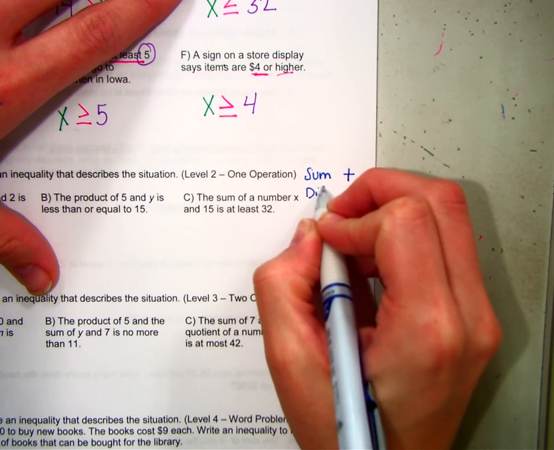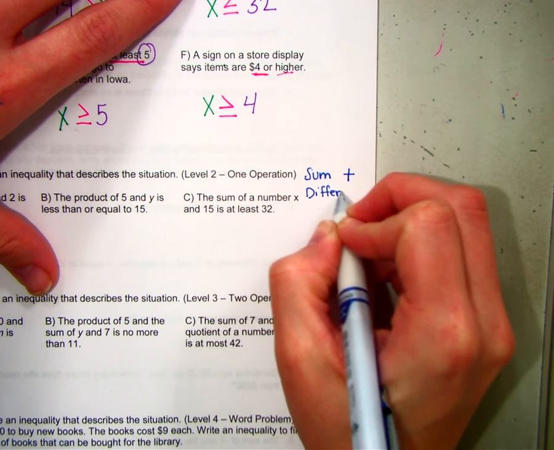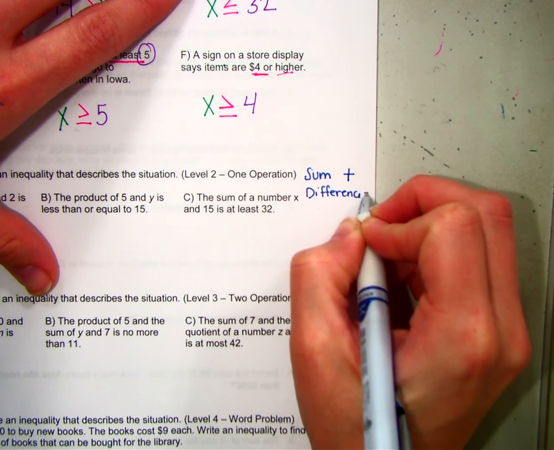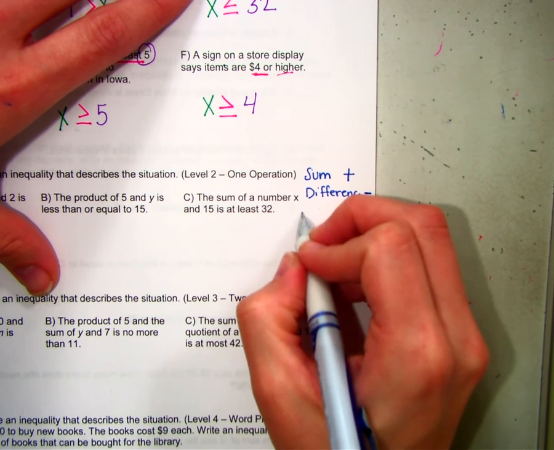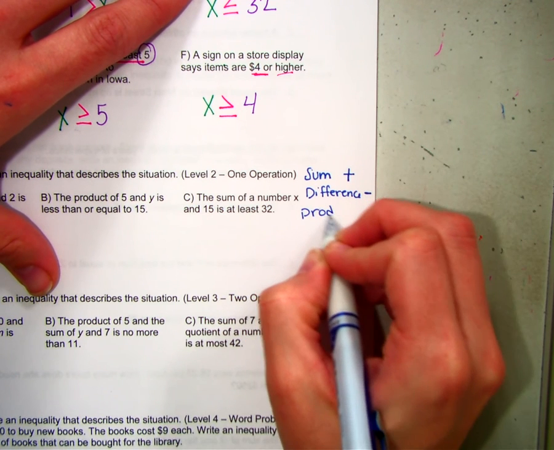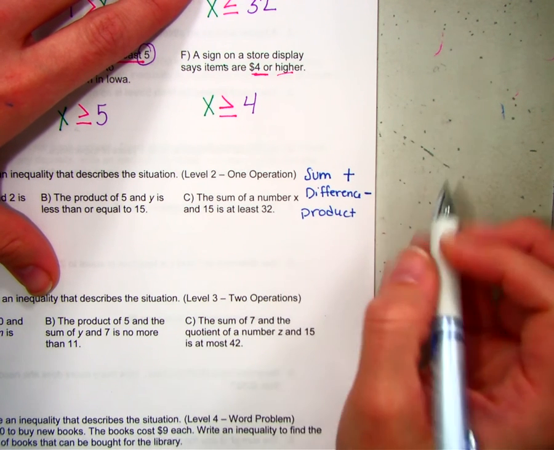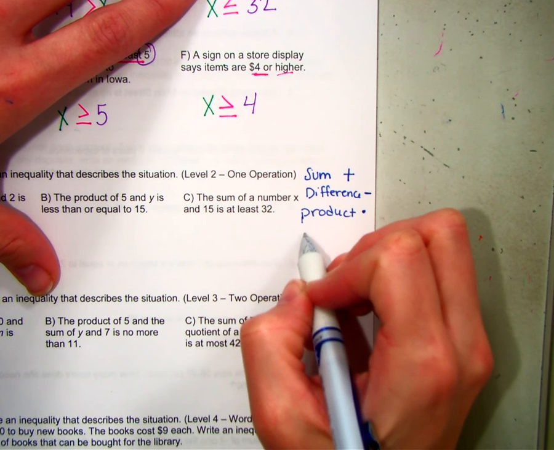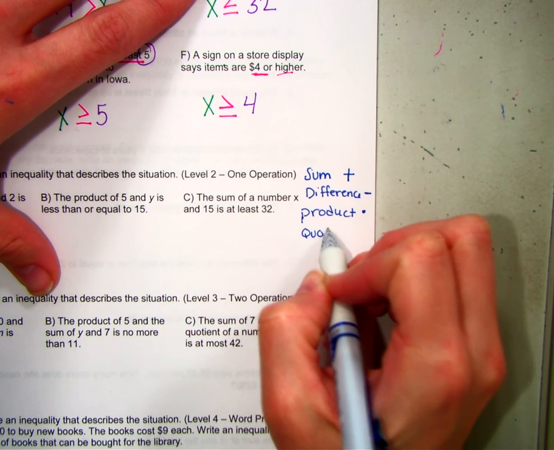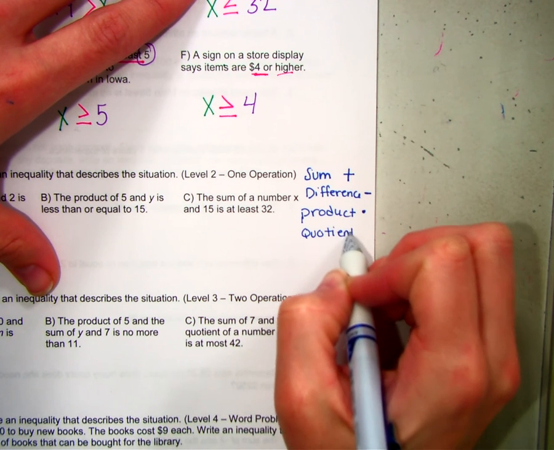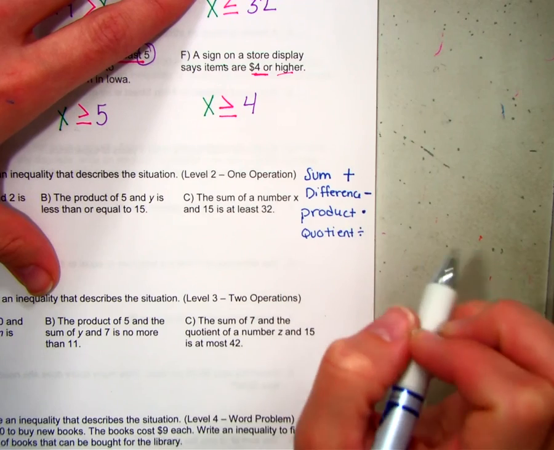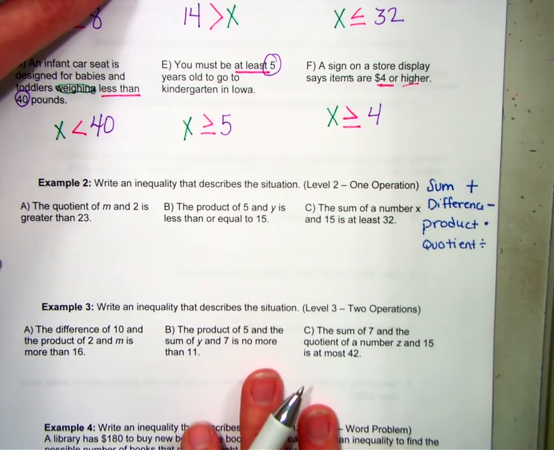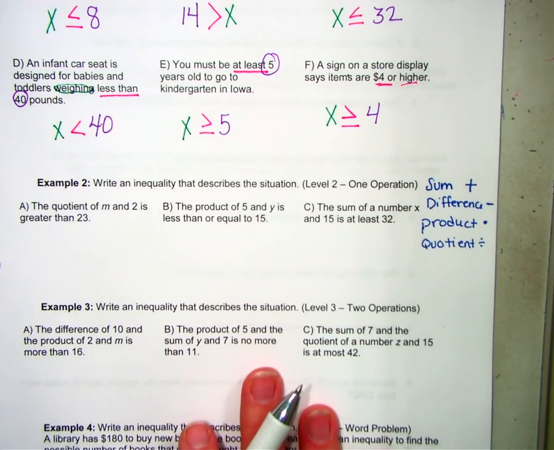The word difference is going to be subtraction. The word product is going to be multiplication. And then the word quotient means divide.